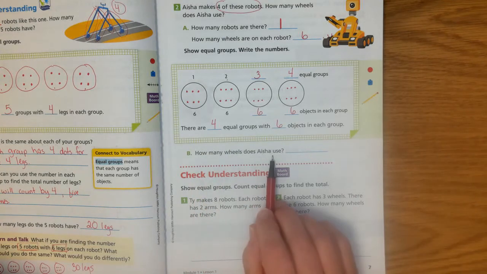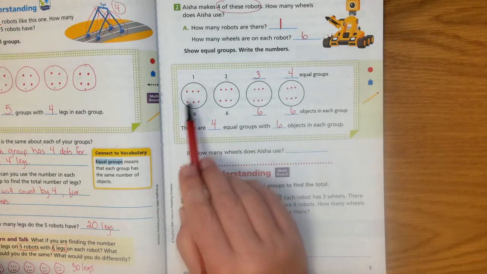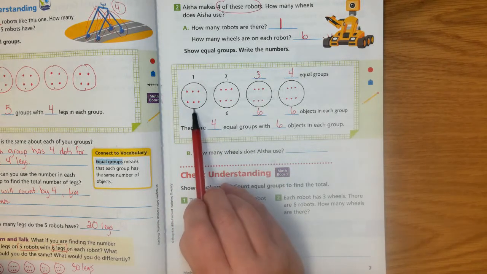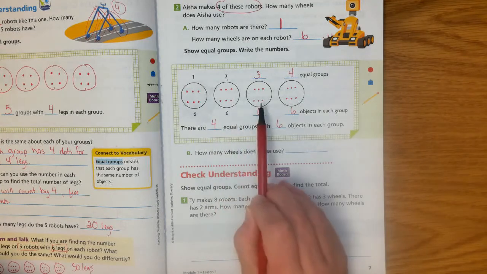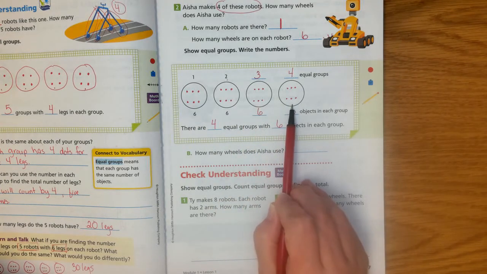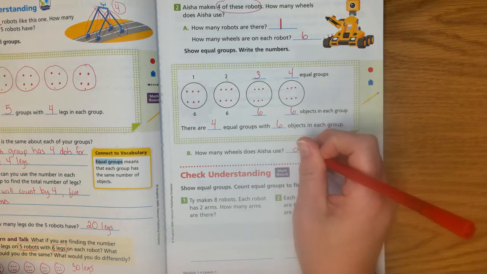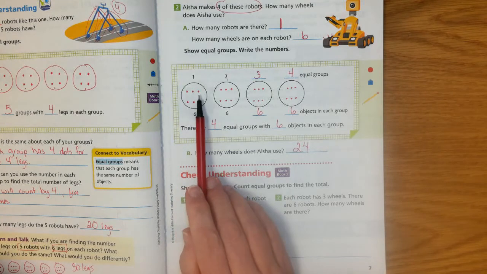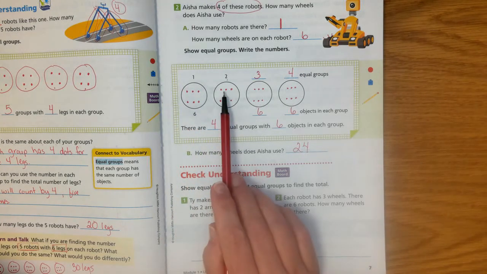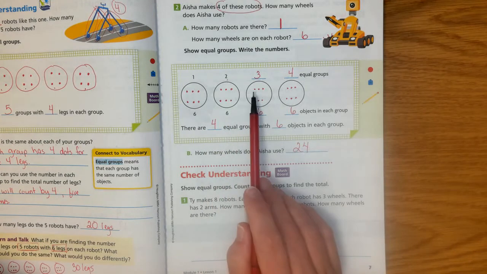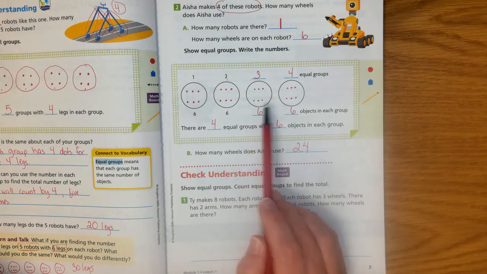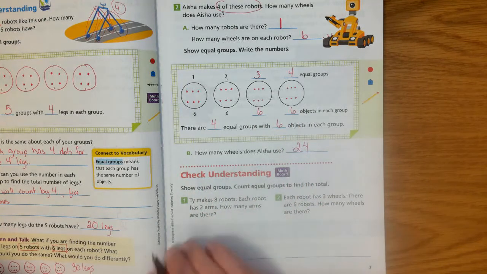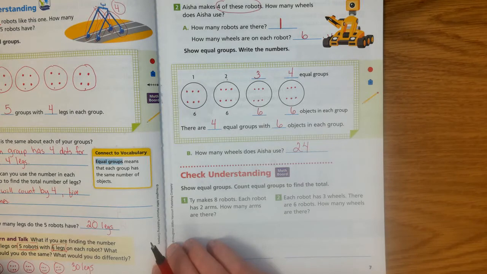So how many wheels does Aisha use? Well, I could count them individually, or I could count by 6s. So I know there are 6, 12, 18, 24. And if you want to check me, go ahead and count each individual. 1, 2, 3, 4, 5, 6, 7, 8, 9, 10, 11, 12, 13, 14, 15, 16, 17, 18, 19, 20, 21, 22, 23, 24. So there are 24 wheels that Aisha will need to use.